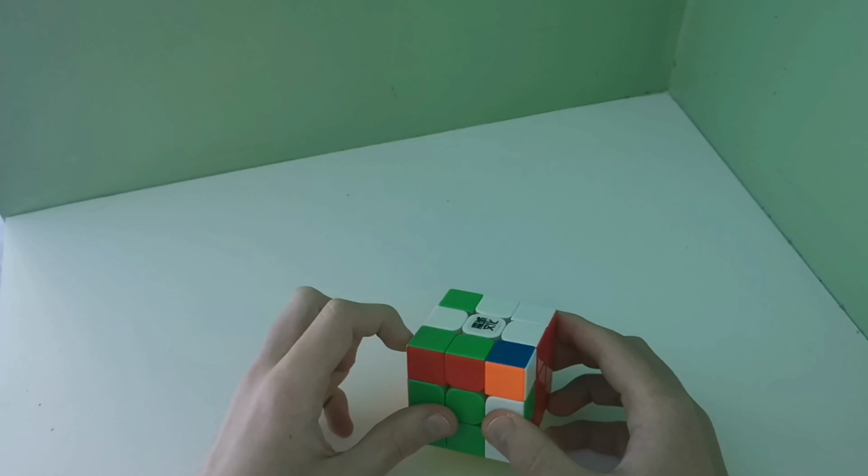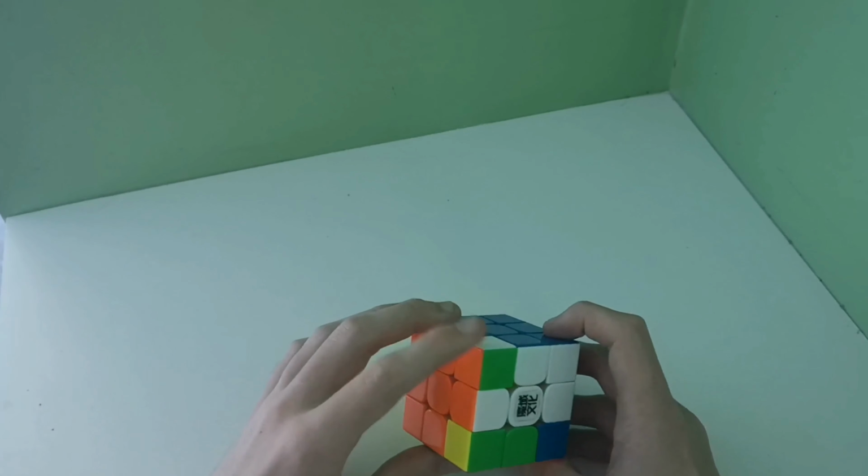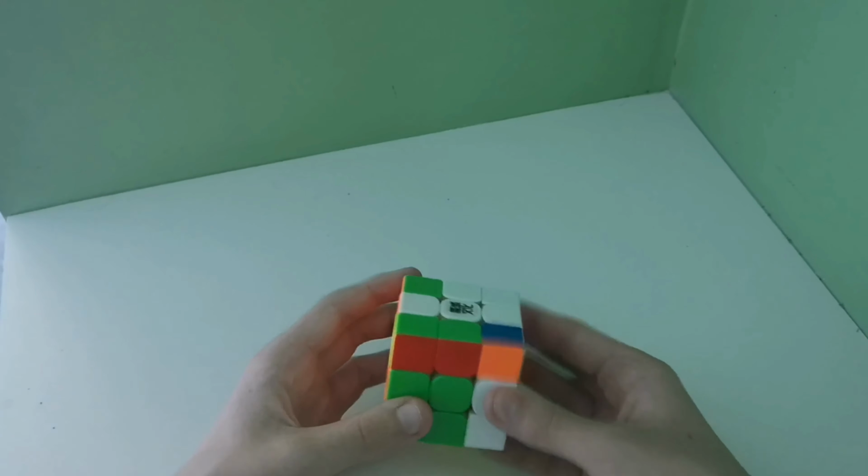If you get a bar case that looks like the L unsexy L alg that we did earlier, except this corner's facing the wrong direction, well, that's a U2.